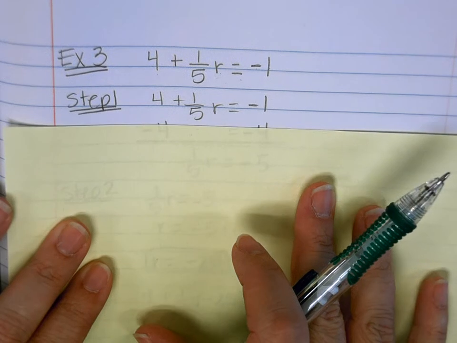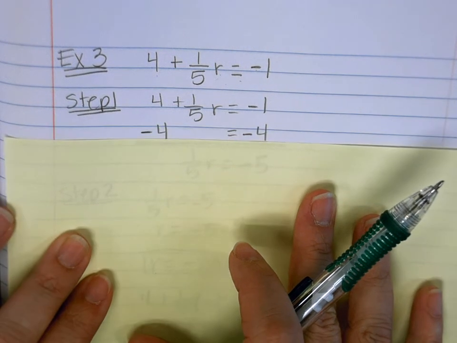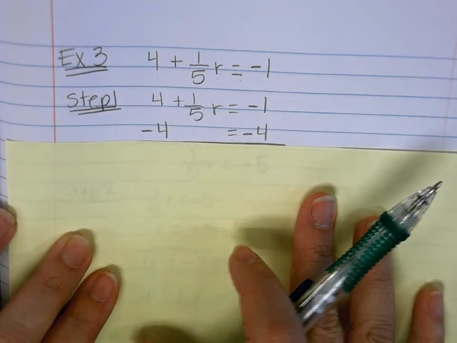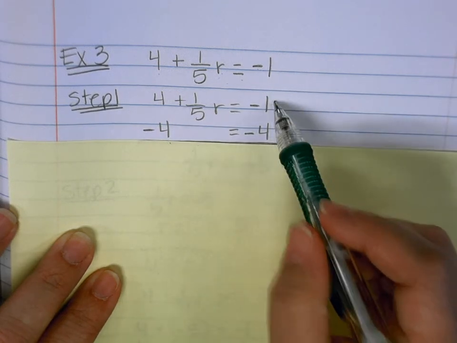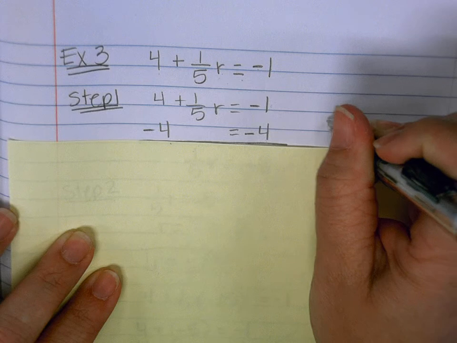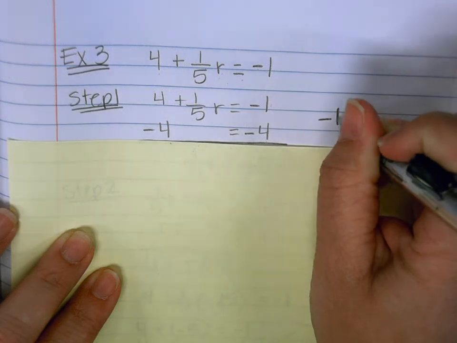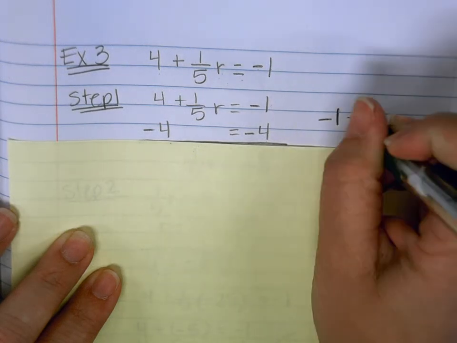Did you guys do this in 6th grade? Some people? Well, that makes me happy if you did. So we subtract 4. This is where people get messed up right here. This is the same thing as saying -1, minus 4.